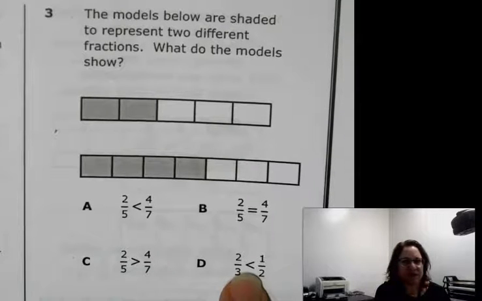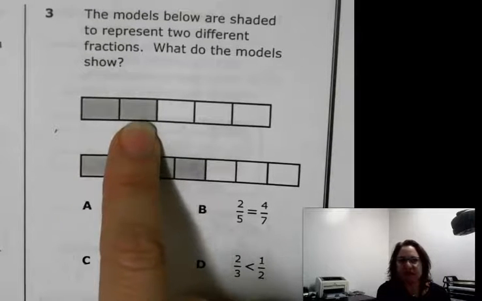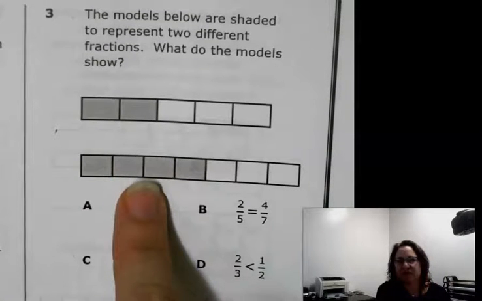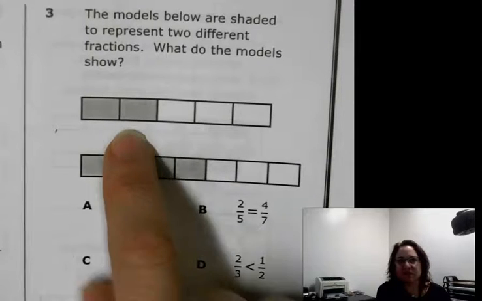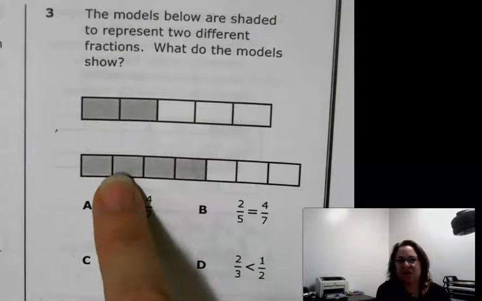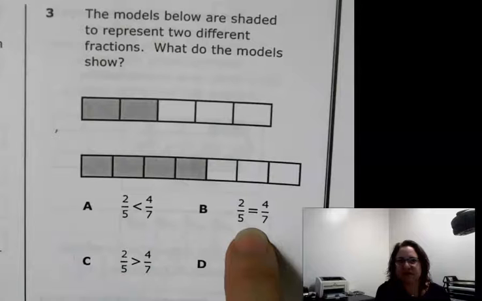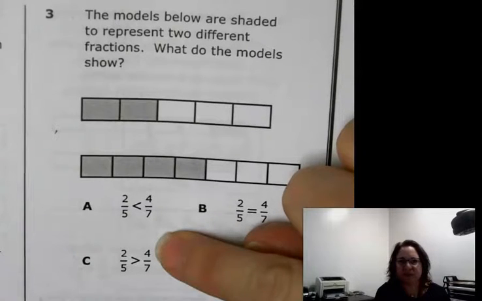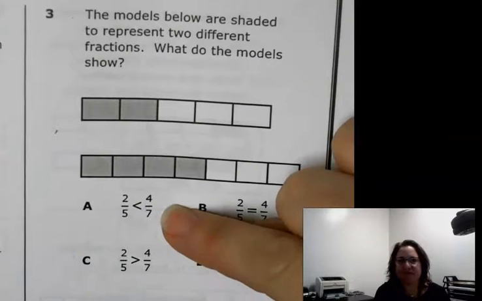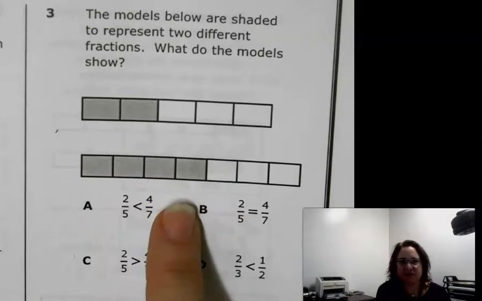Okay, so which of these statements is true? Is 2/5 greater than, less than, or equal to 4/7? It's less than. 2/5 is less than 4/7. So 4/7 needs to have the greater than sign facing it, so it's not B. They're not equal to each other. Okay, so which of these is it? A or C? Right. It's A. 2/5 is less than 4/7. Good job.